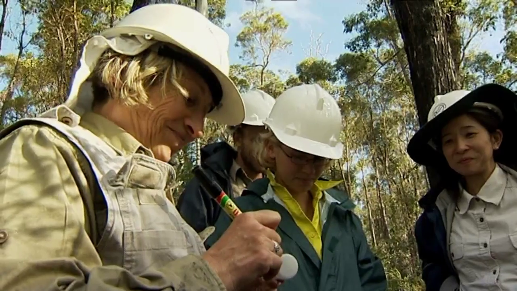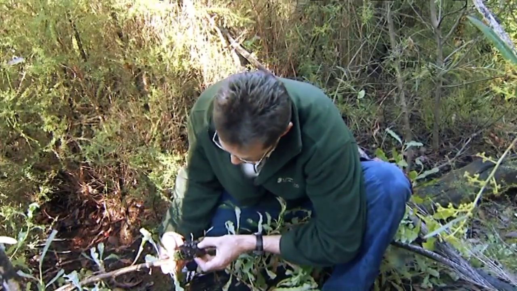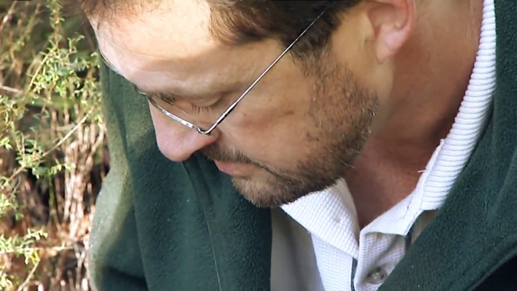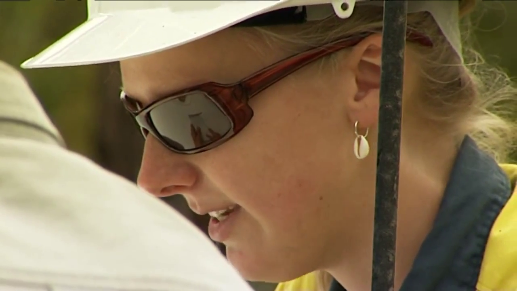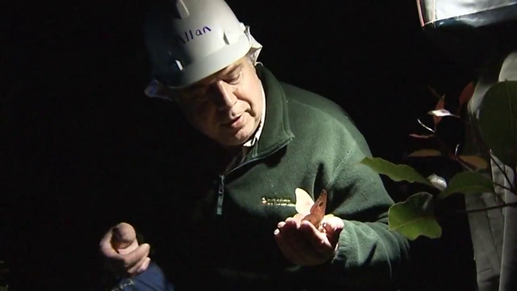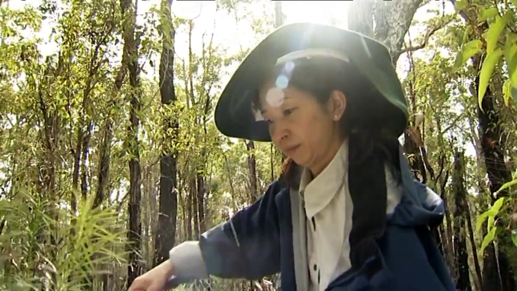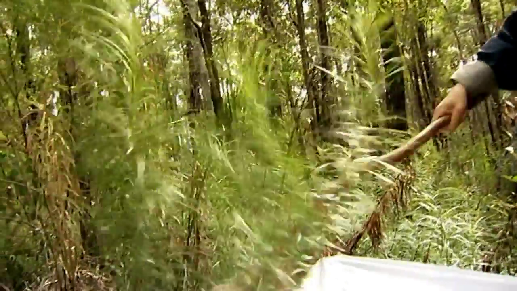The Fire Mosaic project is groundbreaking research being watched by the world. Because fire plays such an important role, but can also threaten life and property, it must be managed properly. The Mosaic project aims to do that whilst enhancing the ecosystem of the southwest forests.